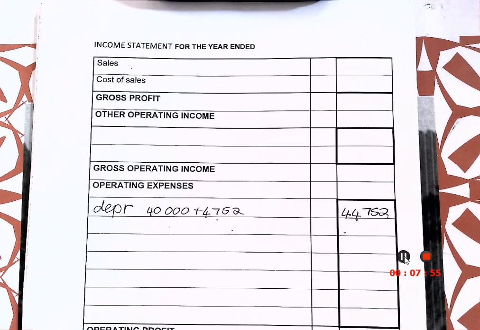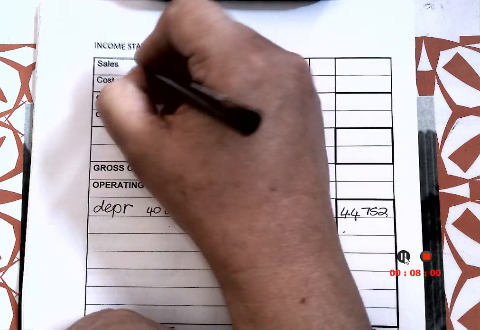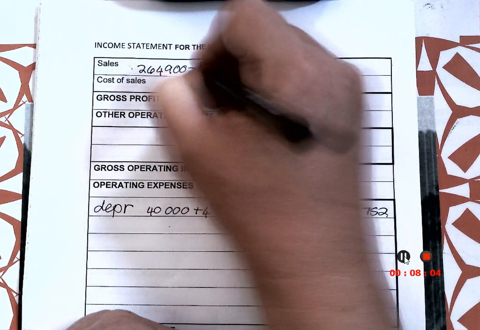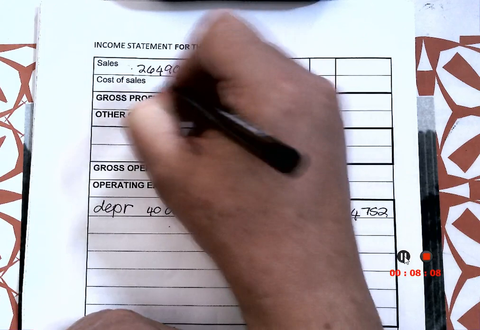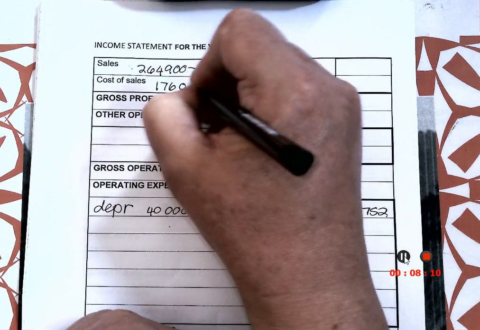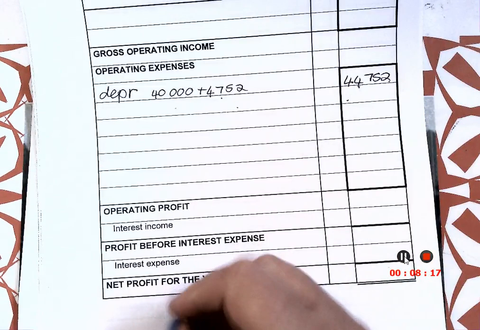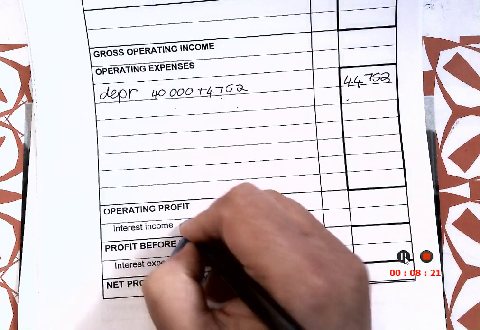Let's fill in. I've got sales 264,900 less debtors allowance. I've got cost of sales. Then I've got interest on loan, which is an interest expense right at the bottom. Interest on fixed deposit.